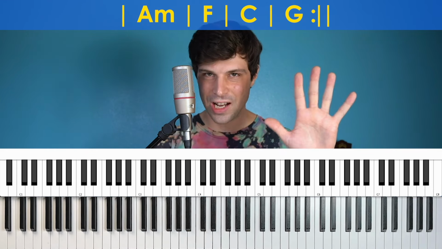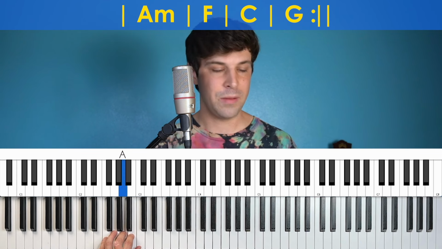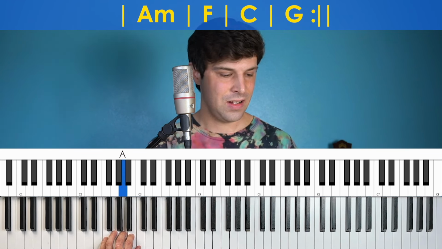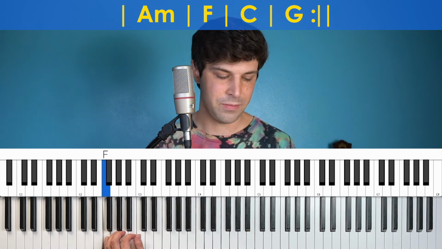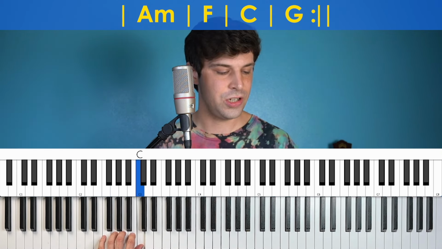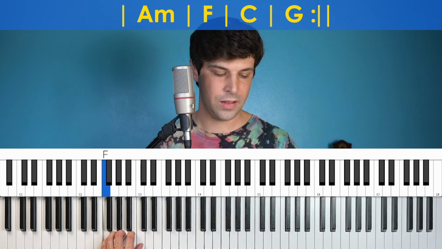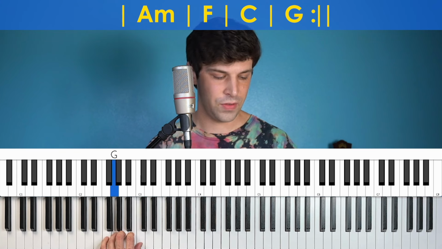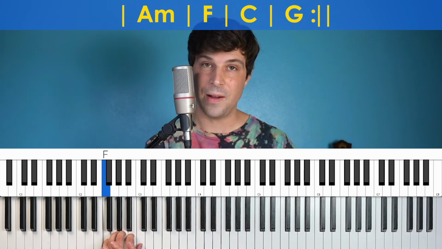Let's give the left hand a job to do. The left hand is going to be our bass player, and we're just going to do a single note on the note that the chord is named after. So for the A minor, we're going to play an A. For the F, we're going to play an F. For the C major, we're going to play C. For the G major, we're going to play G. I'm using 3rd, 5th, 1st, and 4th fingers so we can just keep that hand in the same position the whole time. Take your time with this, but then put them together.